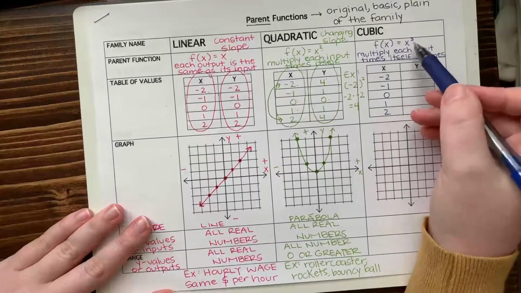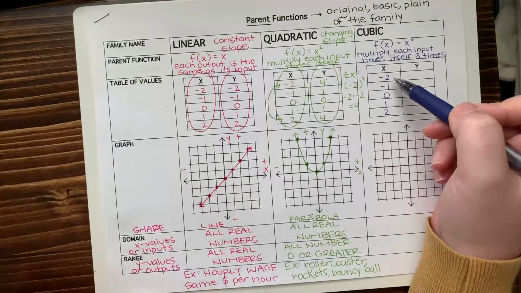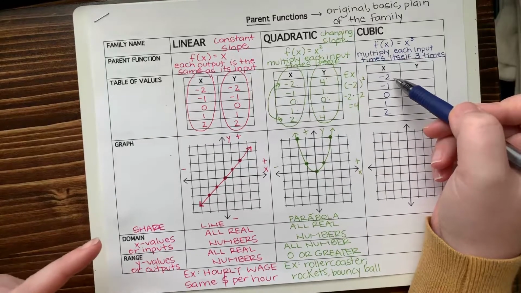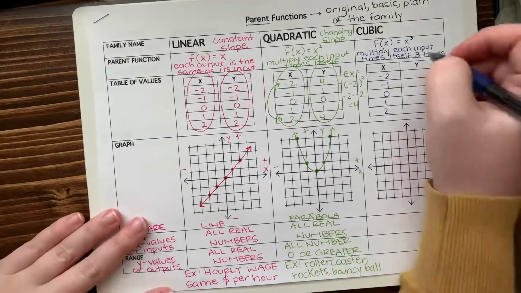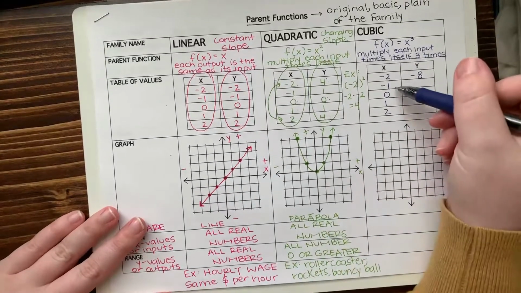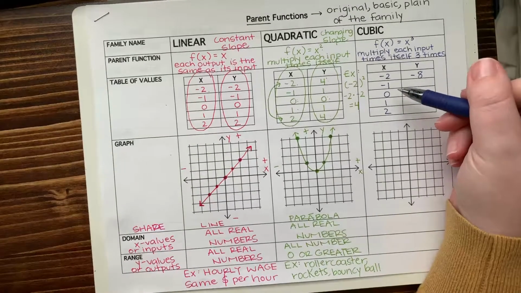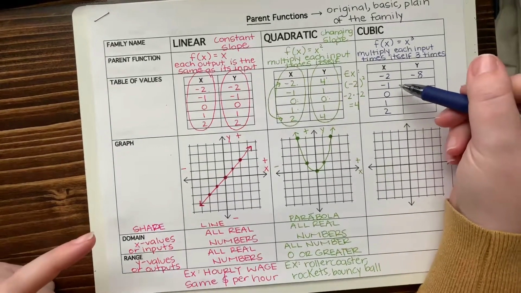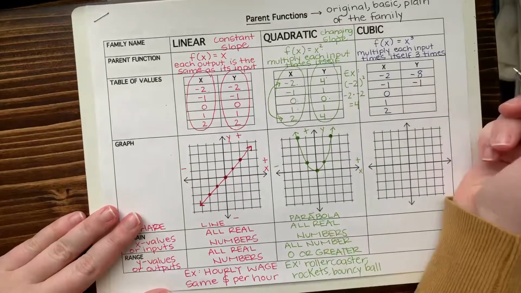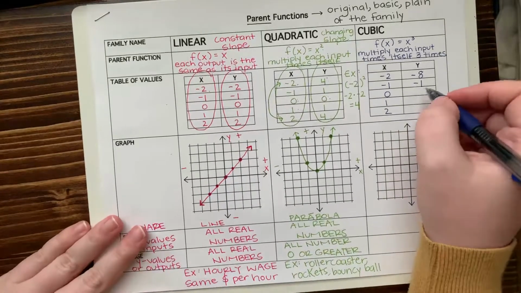Okay, so multiplying -2 times itself three times. -2 times -2 is a +4, times -2 again would be a -8. -1 times -1 is +1, and then times -1 again is a -1. 0 times itself, no matter how many times, is always going to be 0.